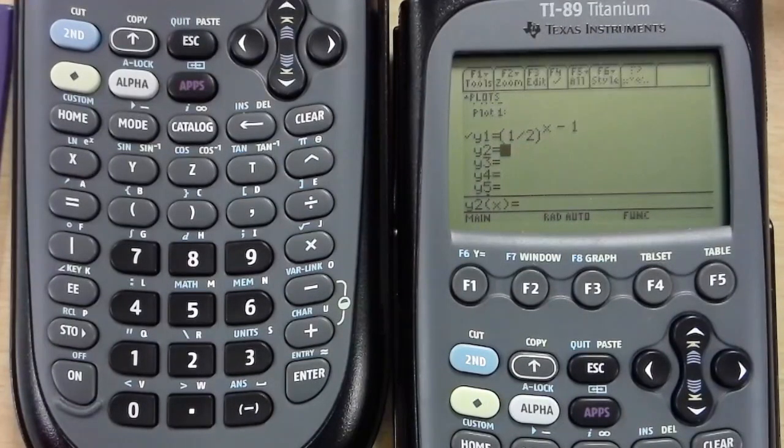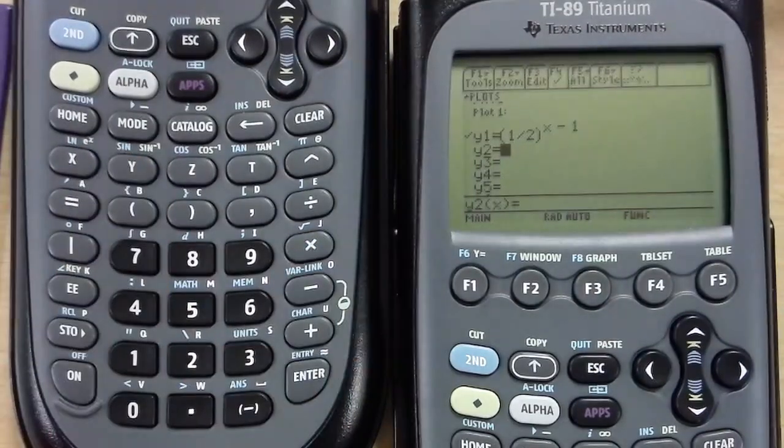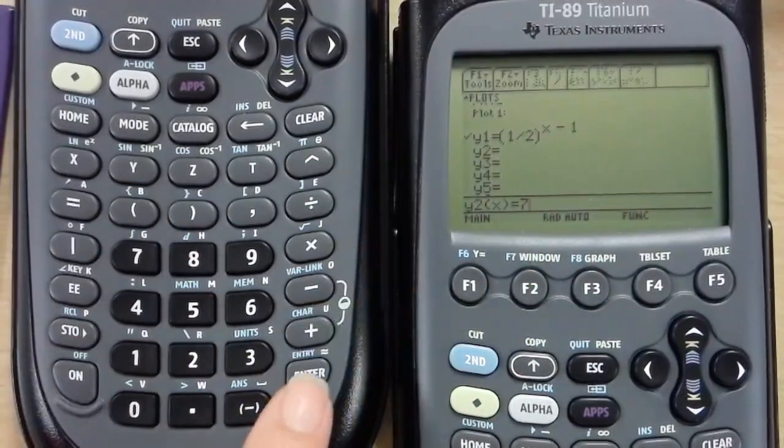7. So that one's easy. So what do you think I put here for y2? 7. Okay, and then how am I going to get it to come up here? What do I press? Enter. Very good. You can press the enter key.